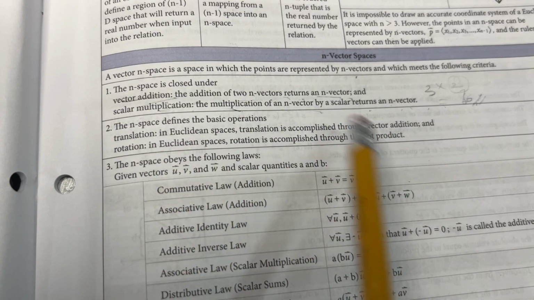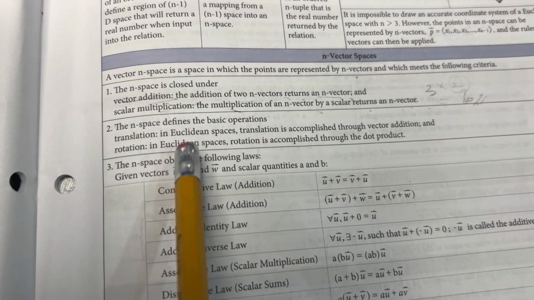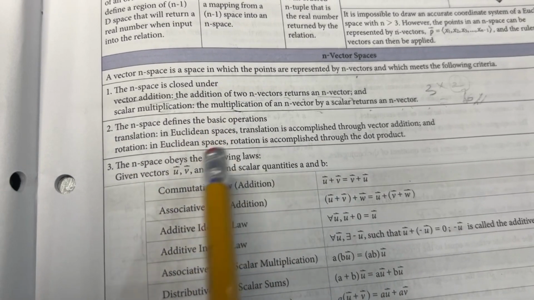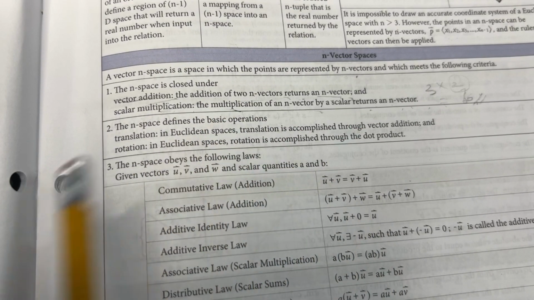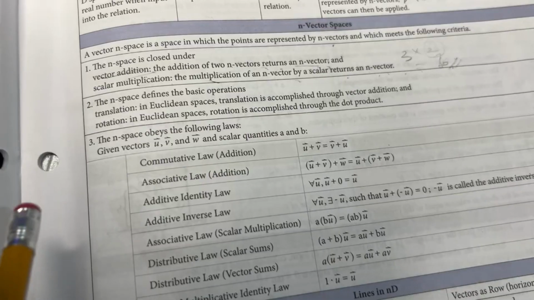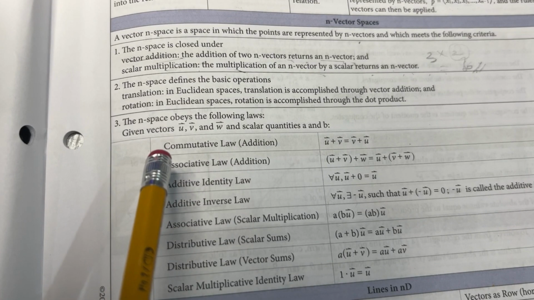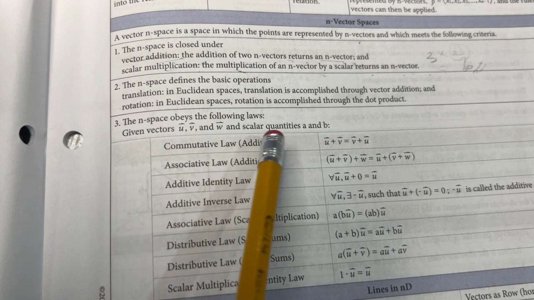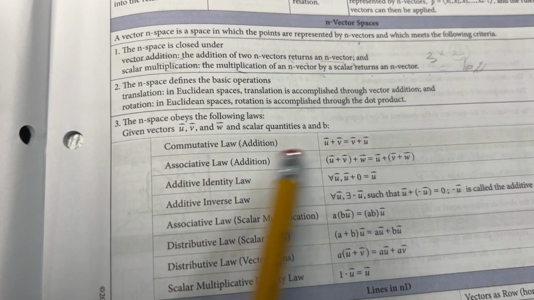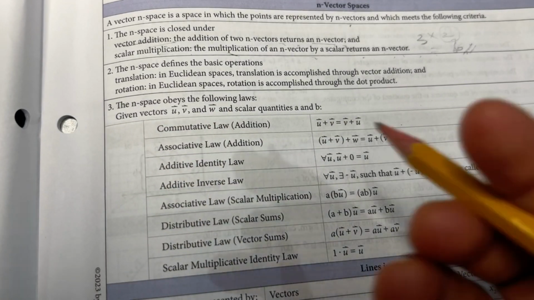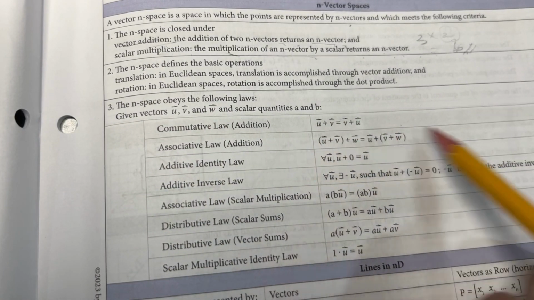Okay, we will get into this more as we work through the booklet, but I want you to know that this is mentioned here, so we're not looking for where is this, what are they talking about, right? Okay, and then the n space obeys the following laws. If you have vectors u, v, and w, and the scalar quantities a and b, what are some laws it follows? So we know the commutative law, a plus b equals b plus a.